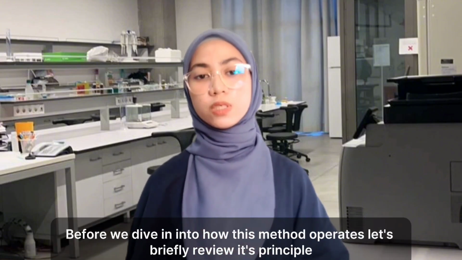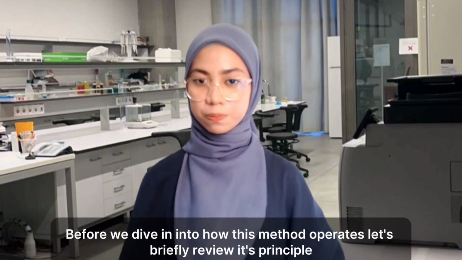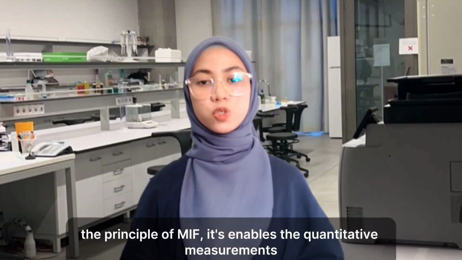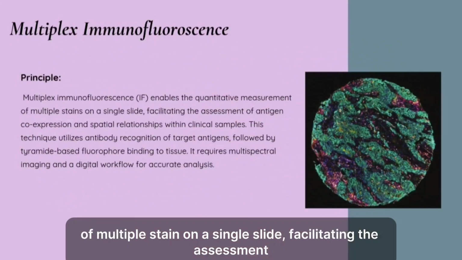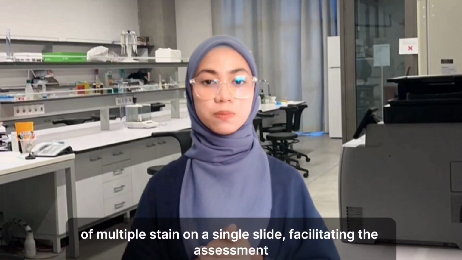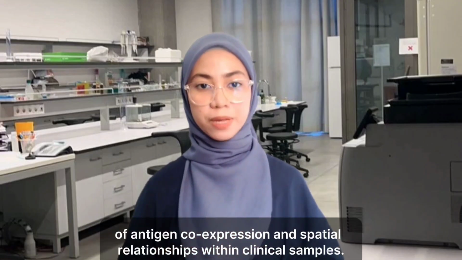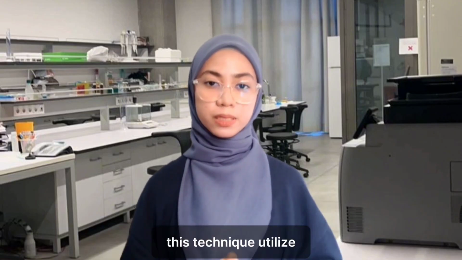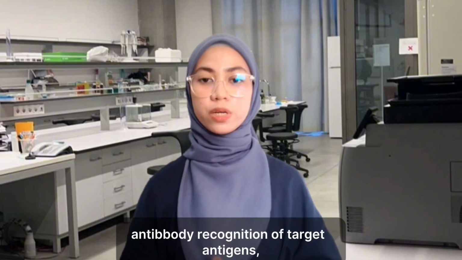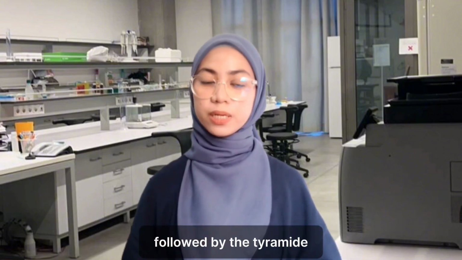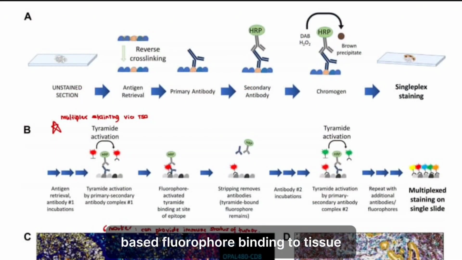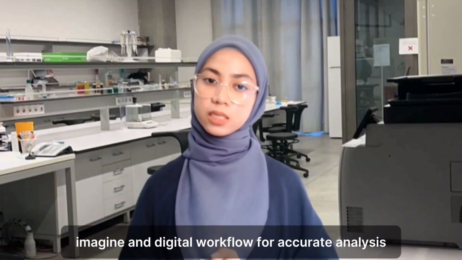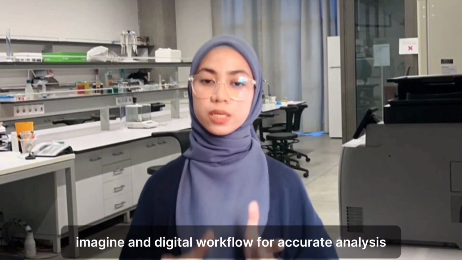Before we dive into how this method operates, let's briefly review its principles. The principle of the MIF is to enable the quantitative measurement of multiple stains in a single slide, facilitating the assessment of antigen co-expression and spatial relationships within the clinical samples. This technique utilizes antibody recognition of the target antigens followed by tyramide-based fluorophore binding to the tissues. It requires multispectral imaging and a digital workflow for accurate analysis.